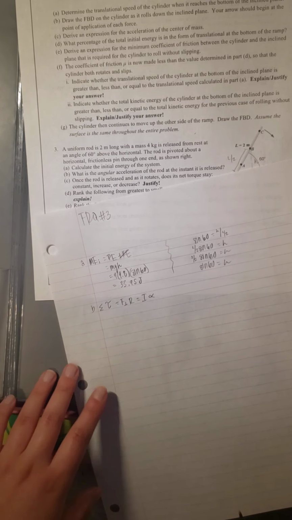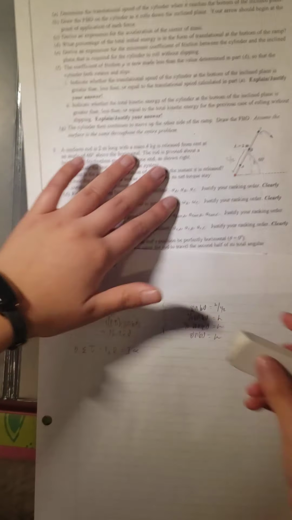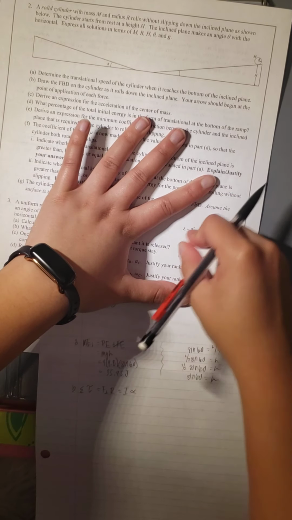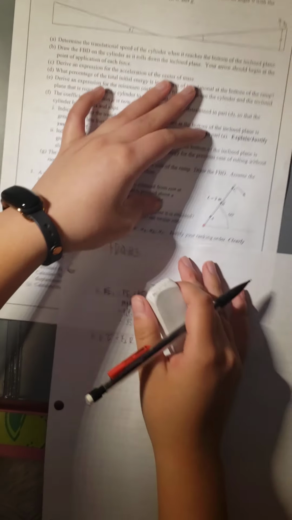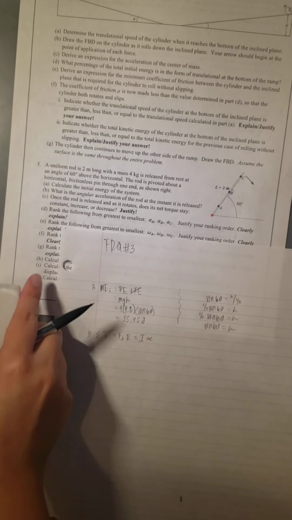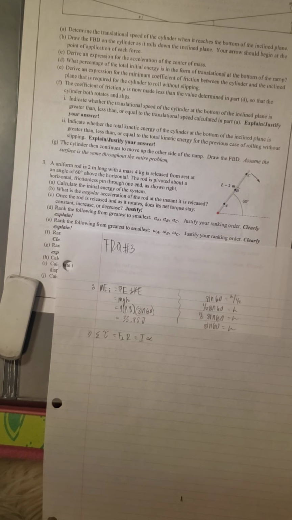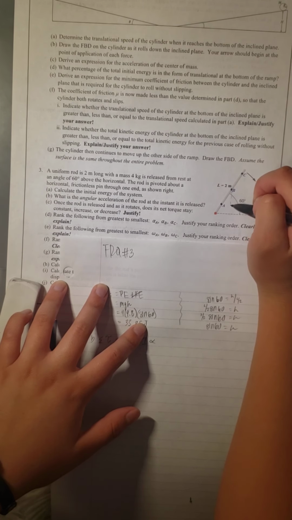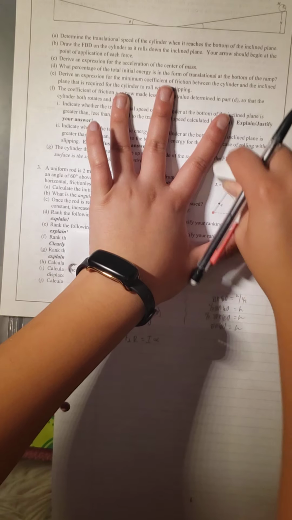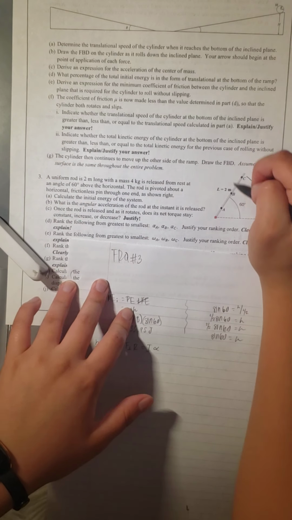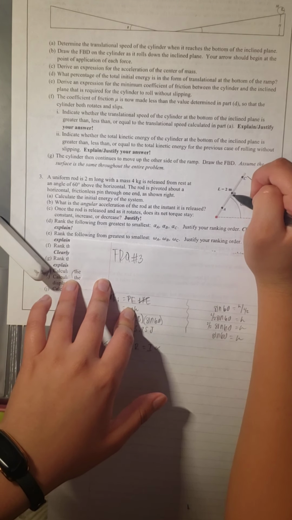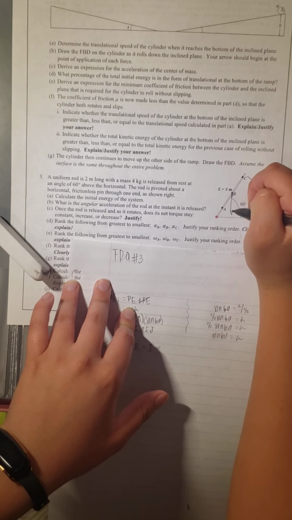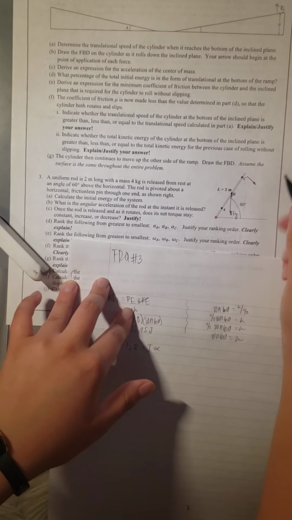Okay, so again, we're going to be looking here at point B. And so you have your F of g, right?